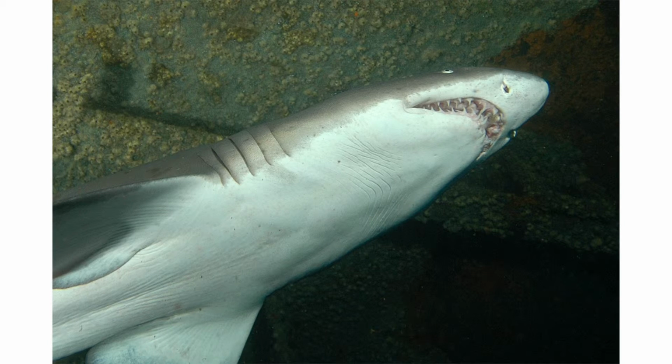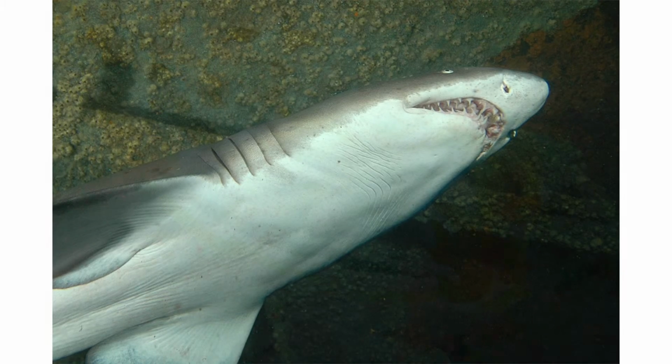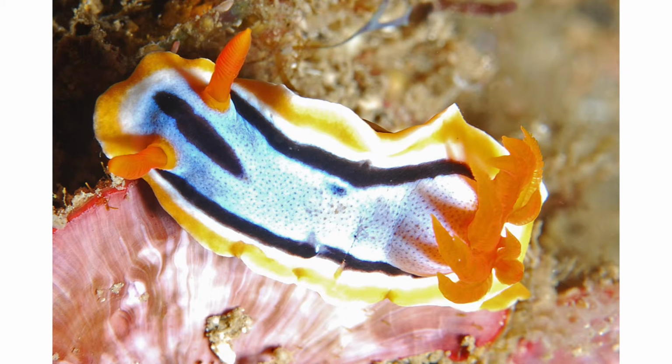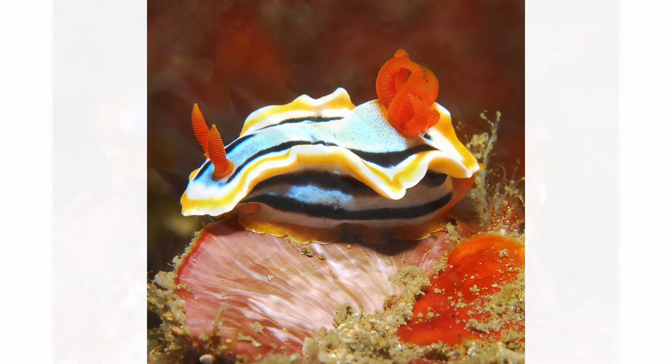Now, we already talked about getting low and shooting up, with viewpoint to eliminate a distracting background, as seen in this nudibranch here in Indonesia. Much better when you can get low and shoot up. There are other ways to eliminate a distracting background, which I'm going to talk about in much more detail in upcoming videos.